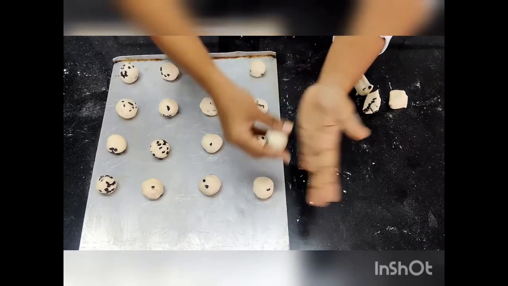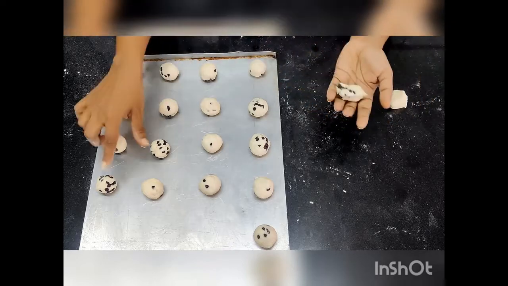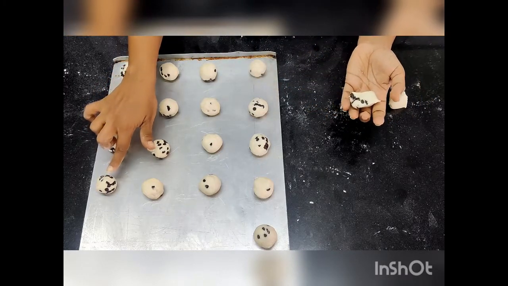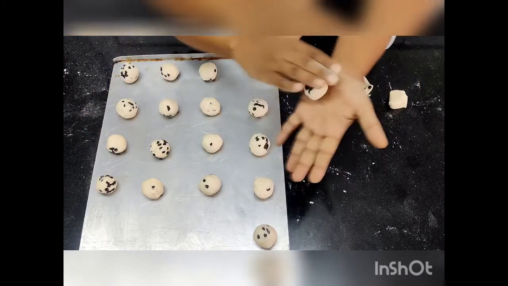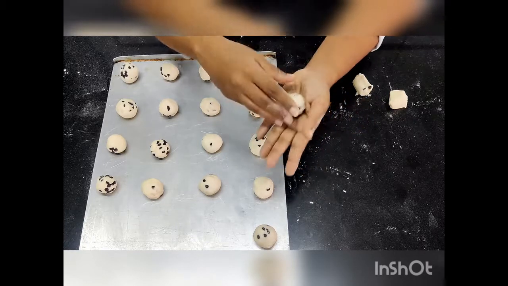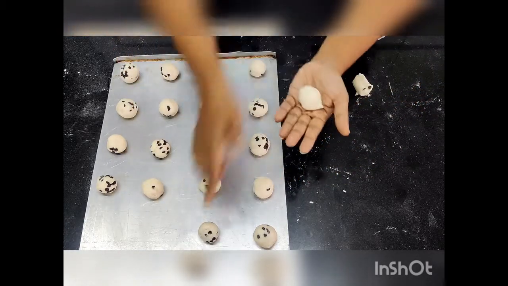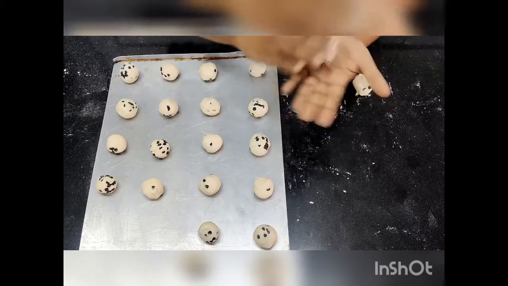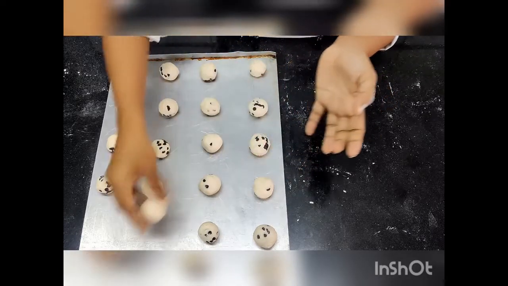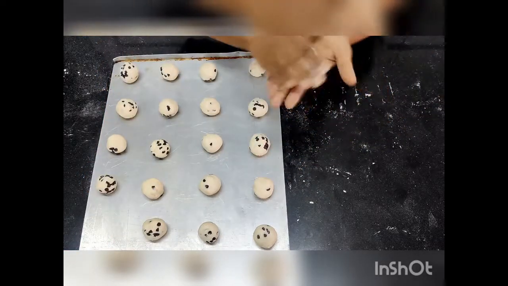When you're actually rolling this, now you can feel, this portion is a little bigger. Like when I rolled this one, I knew that this was a little smaller in comparison to the other one. So you actually feel that now this is a little smaller, a little bigger. Even this one was smaller. So this will come with practice.